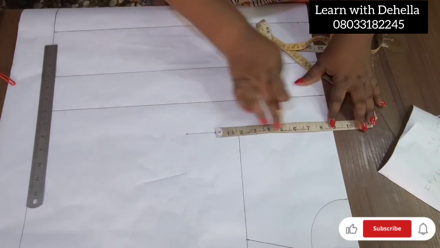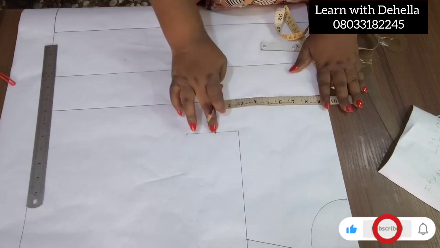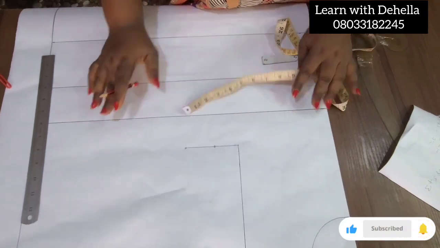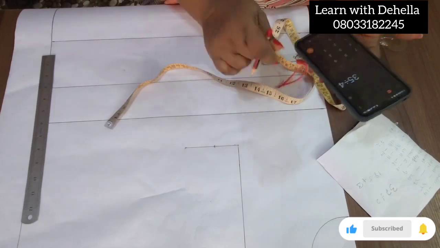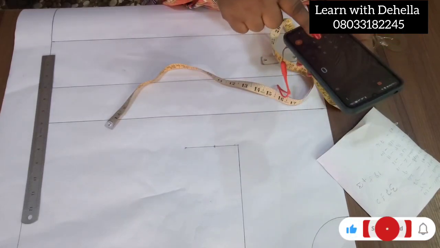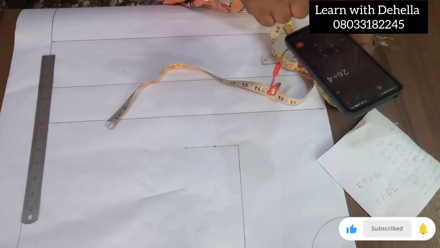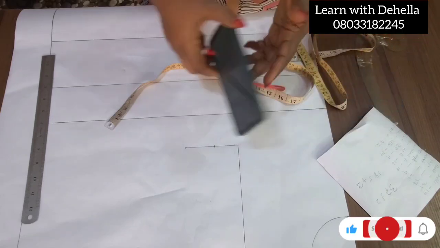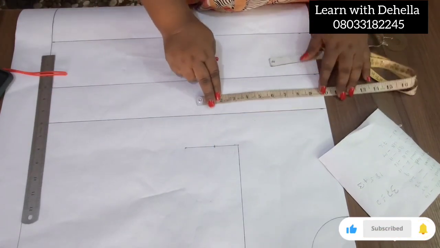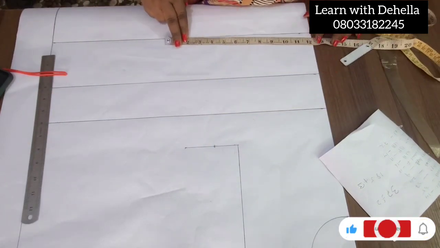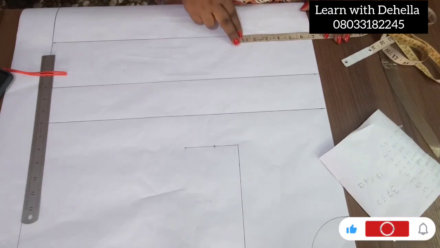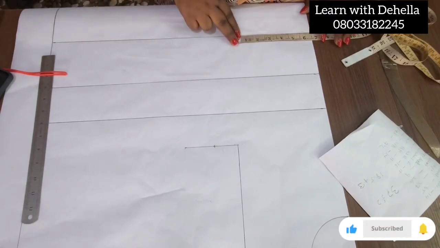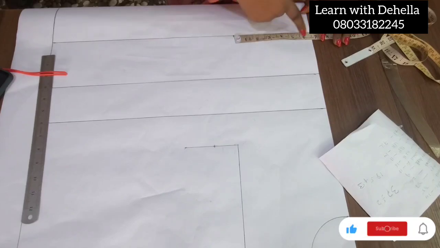So that is my measurement. So the next thing also is to divide the waist by 4. You take your waist and divide it by 4. Whatever the answer is, you place it on the waist line. Your waist divided by 4. Whatever it is, you place it on your waist line.